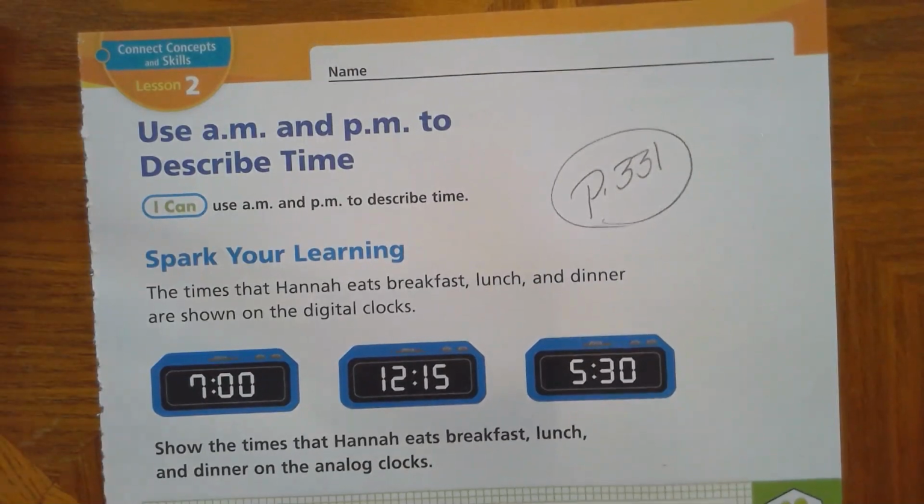Hey guys, we're on to lesson 2 in our time unit. Today we're looking at something where we use AM and PM to describe time.